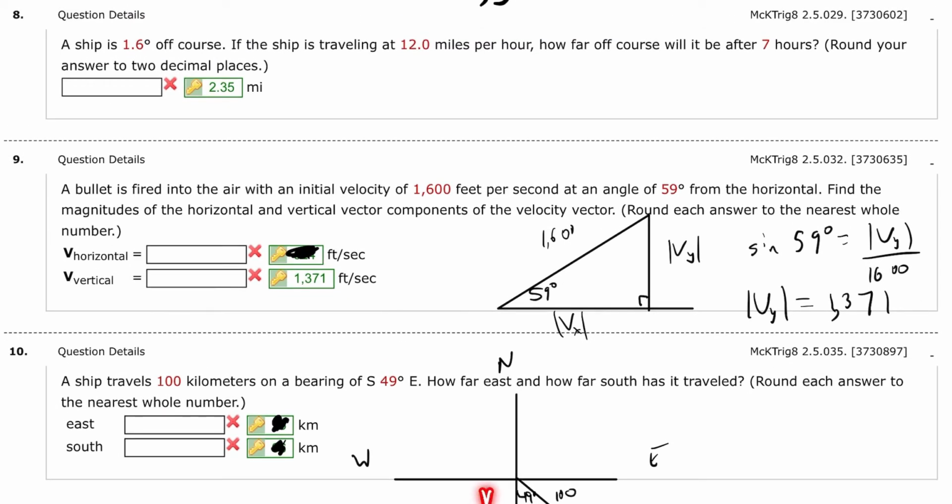So I'm going to call this Vy and Vx. So let's write our equations first of all. I'm going to go with sine of 49 degrees is going to be opposite over hypotenuse. And then the cosine of 49 degrees is going to be adjacent over hypotenuse. If you multiply both sides by 100, that's how you get the components isolated.